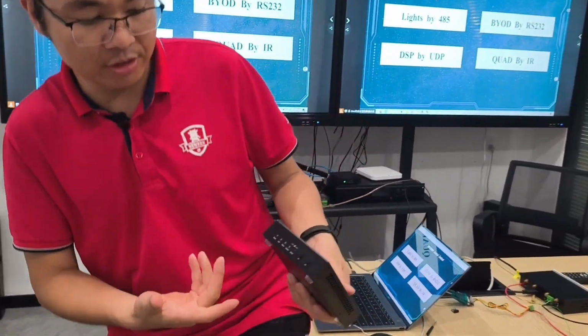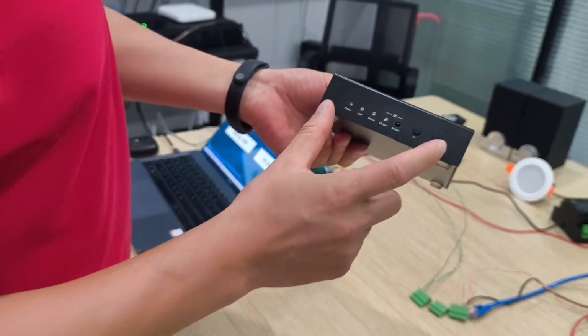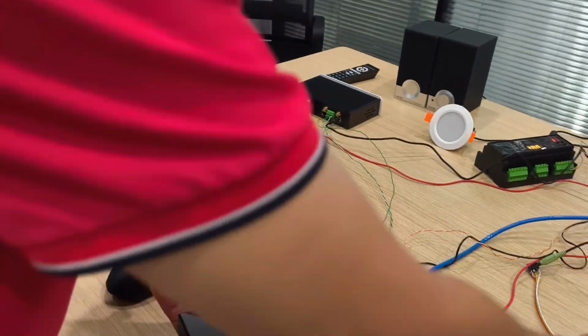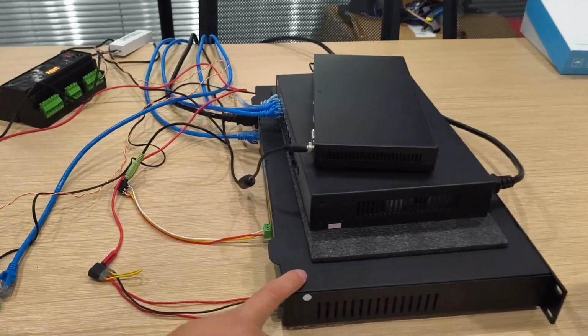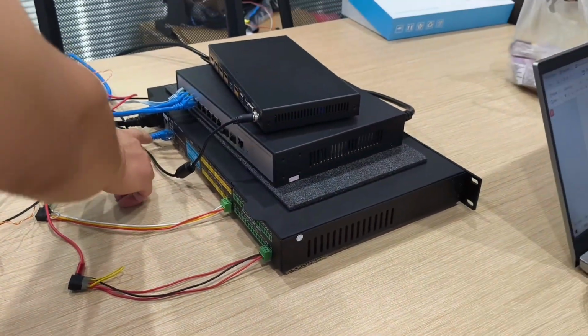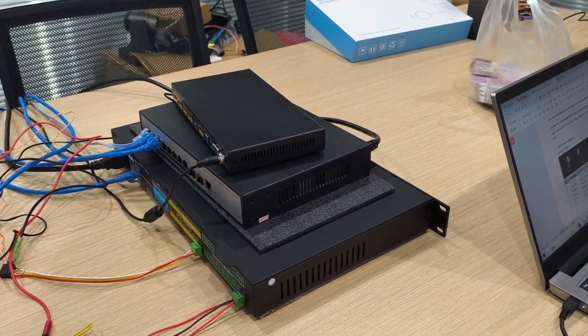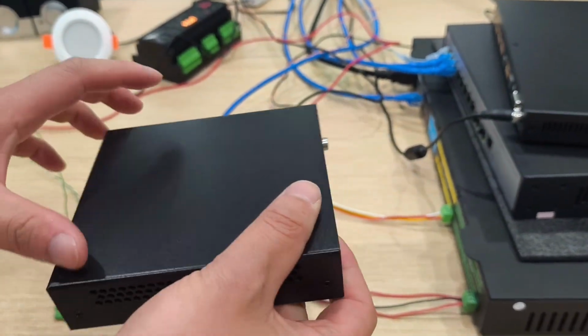Now I'm going to set this unit up. Right now I'm going to use this Mini 5000 to control the devices here. I have a DSP, which I'm going to control through the TCP LAN port, and here's my 8-port PoE switch. I can use the PoE to power this M5000 control host.